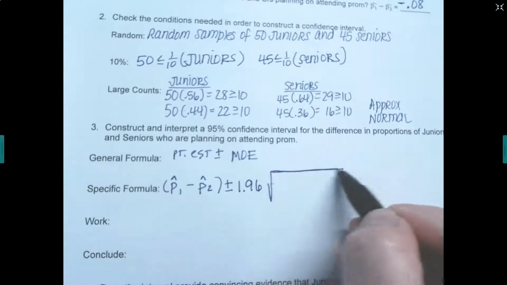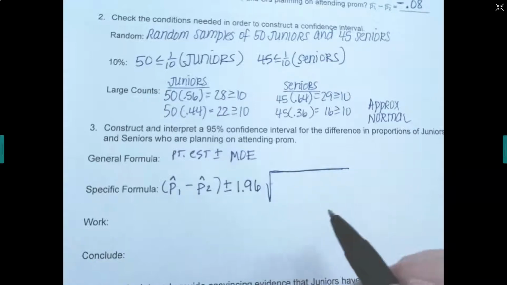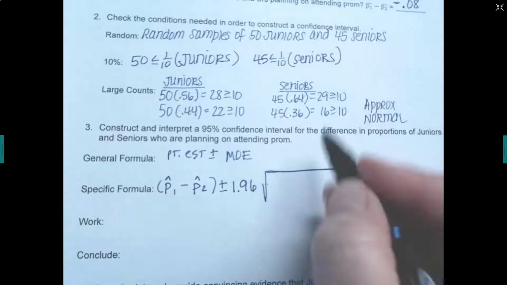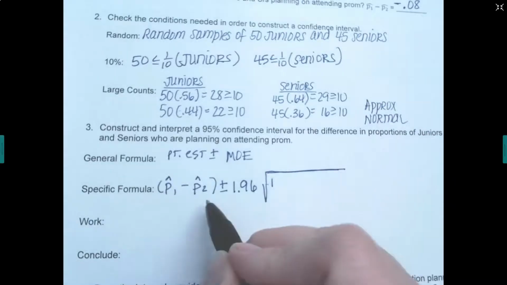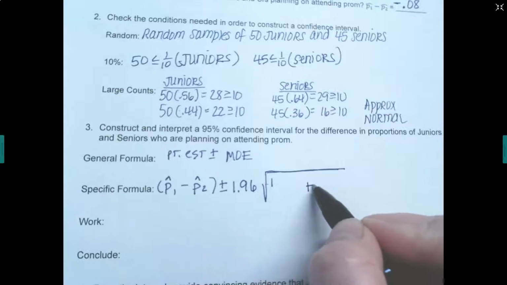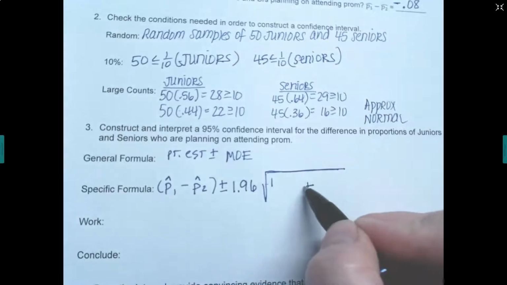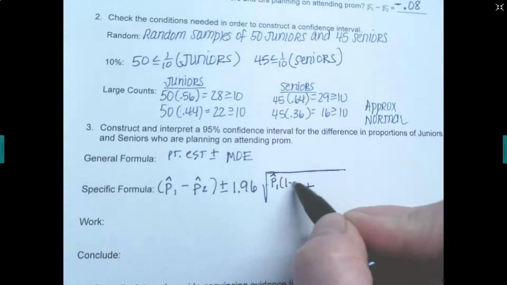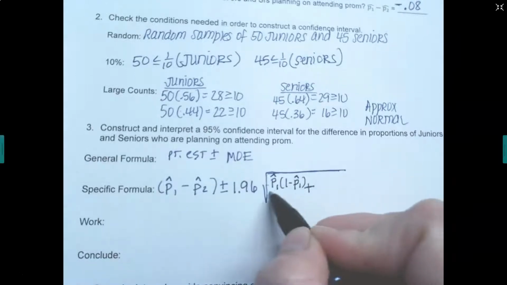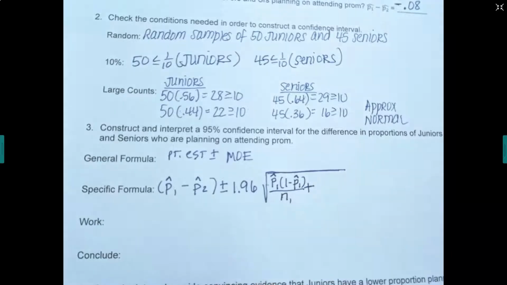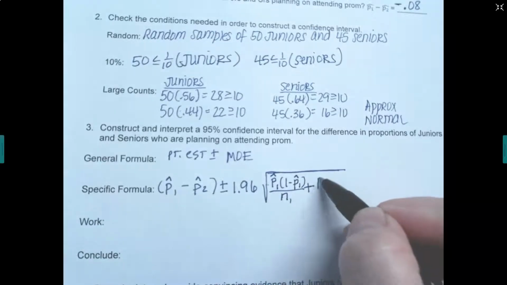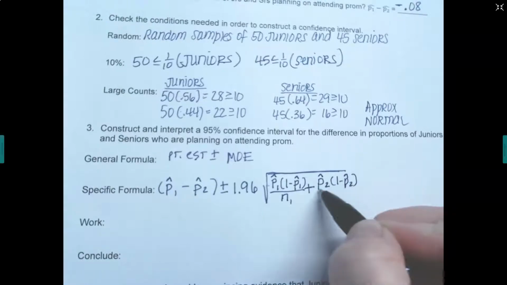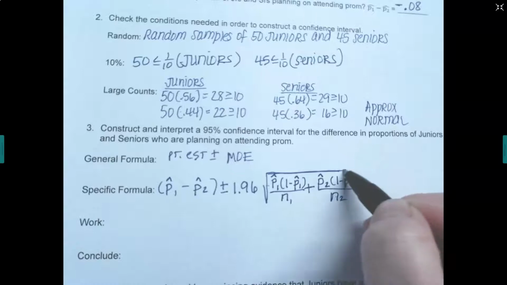So we've done this before. We have two samples here, a junior sample and a senior sample, so we have to find the standard error of them together. Even though we're subtracting, you always add to find your standard error. So we would take p-hat 1 times 1 minus p-hat 1 divided by the sample size of the first group, plus p-hat 2 times 1 minus p-hat 2 divided by their sample size.